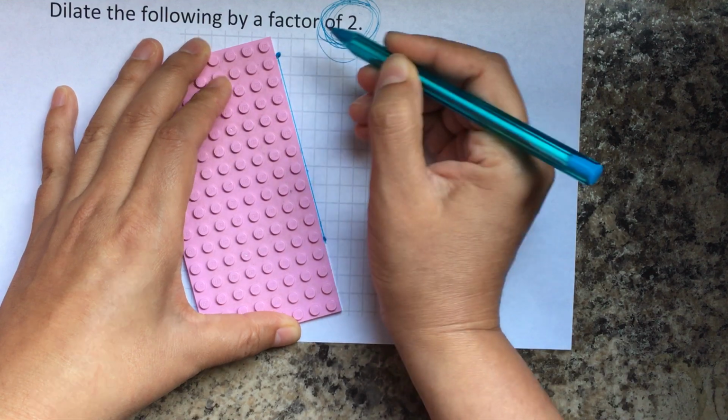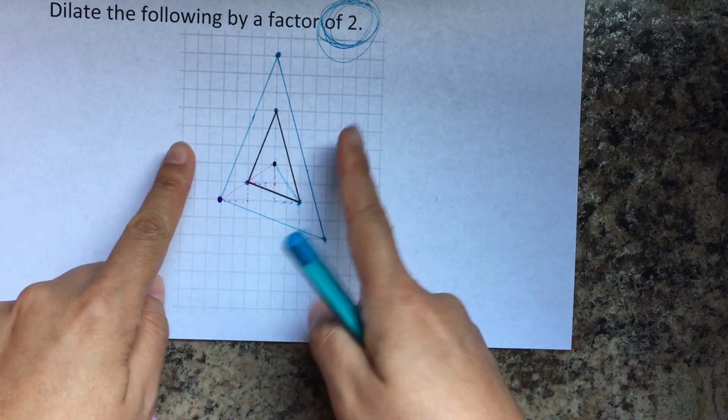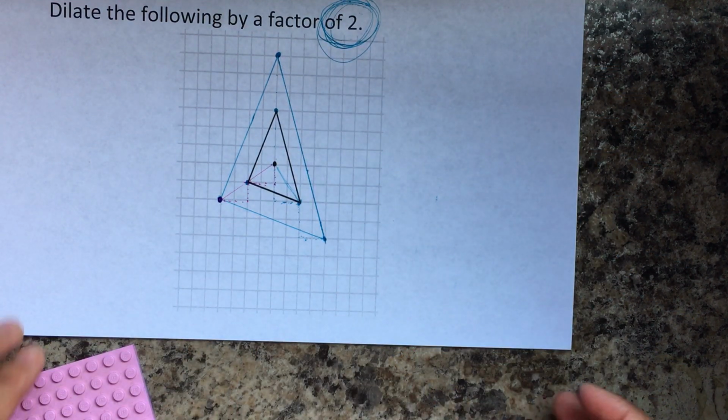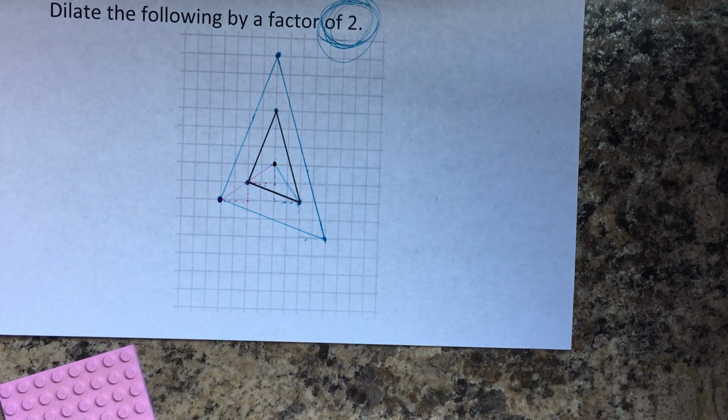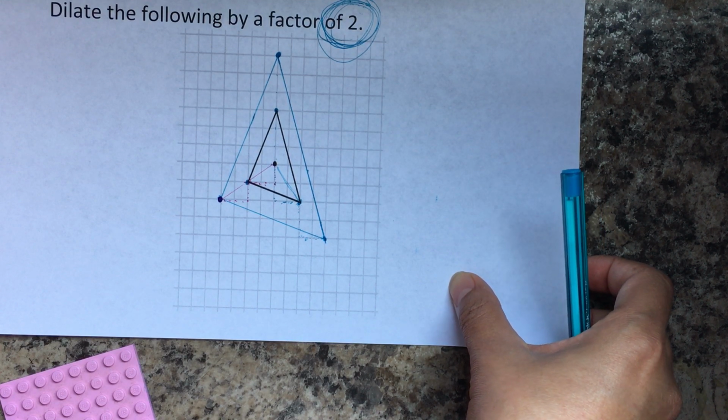Again, it's like when you have a picture in the computer, you drag the corners, and then this is the bigger version of it. Okay, let's now do a dilation with the point outside, and so that's a little bit trickier, but we'll see how it goes.